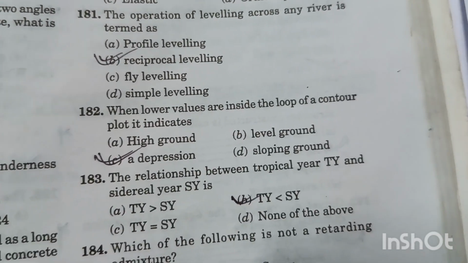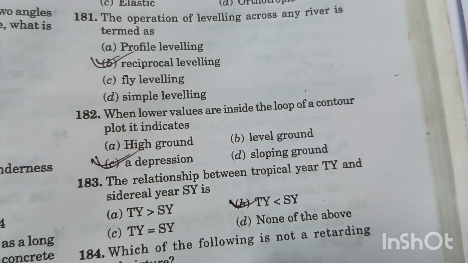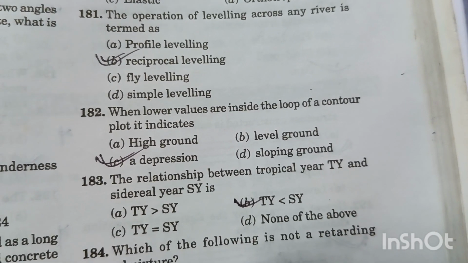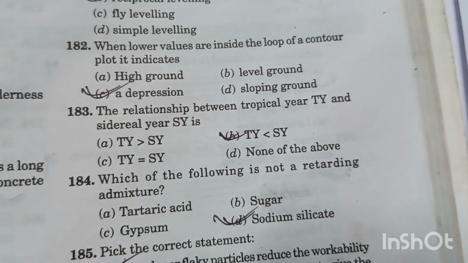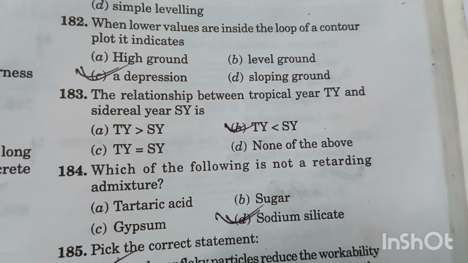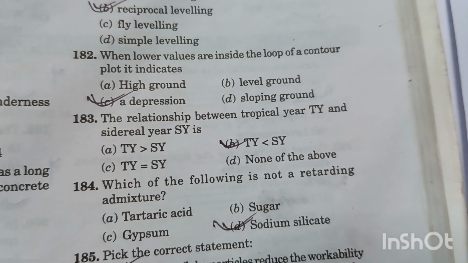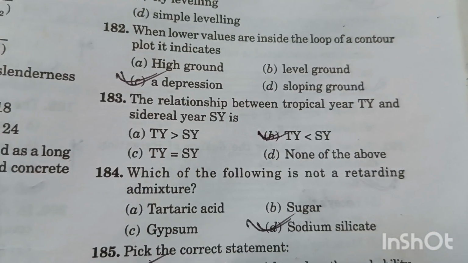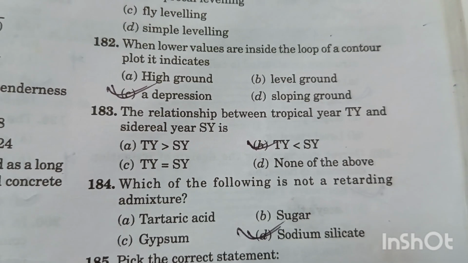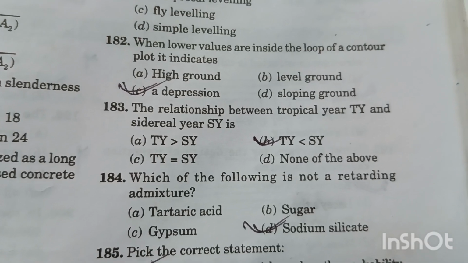Question number 182. When lower values are inside the loop of a contour plot, it indicates a depression. Option C is the right answer. Question number 183. The relationship between tropical year Ty and sidereal year Sy is. Sidereal year is always greater than tropical year. Option B is the right answer. Sidereal year is 20 minutes 24.5 seconds longer than the tropical year.